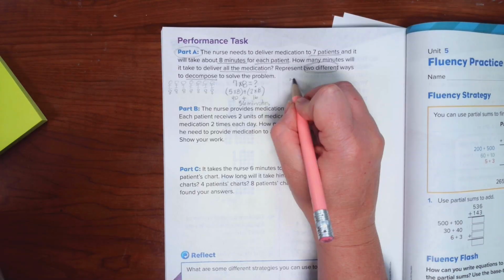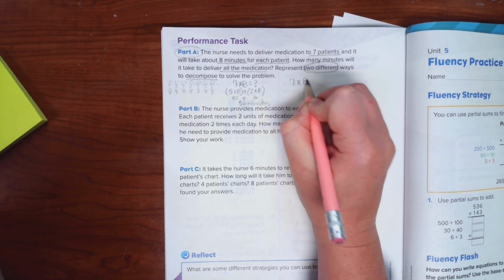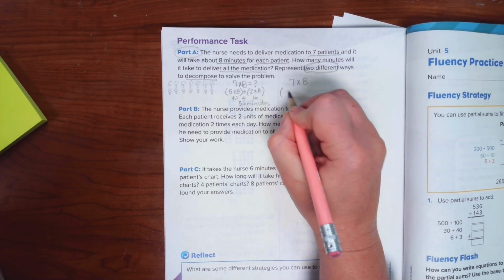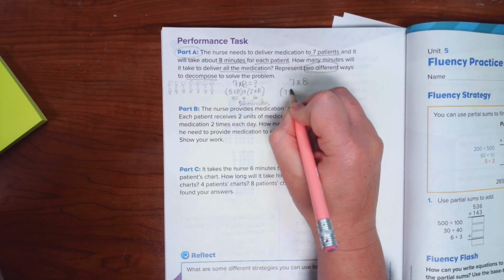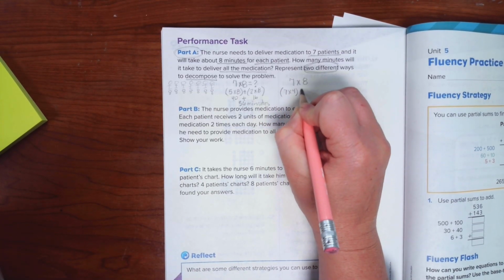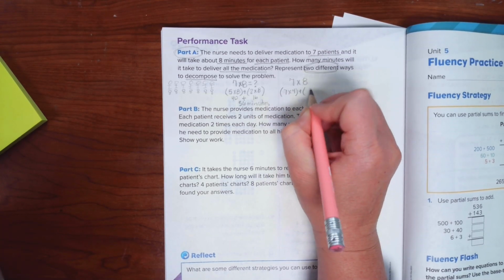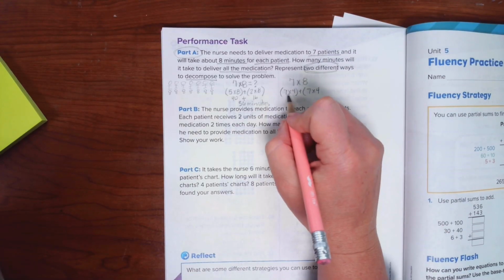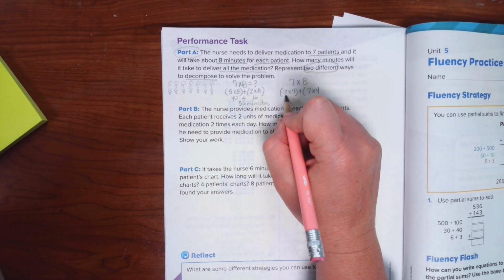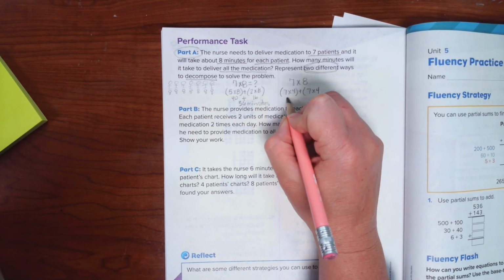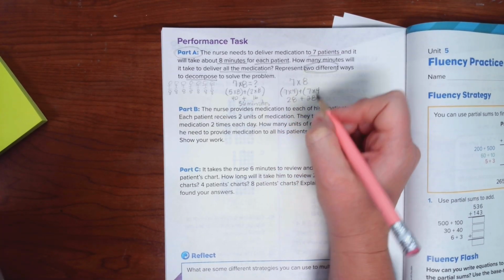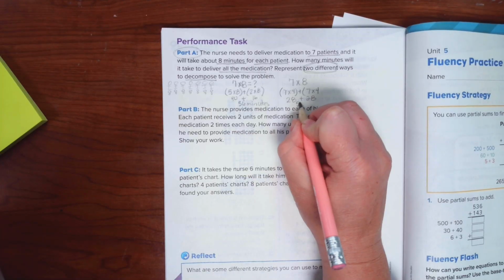Alright, 7 times 8 again. I can break my 8 down and keep my 7 the same this time and have it broken down into 4s. And I know double 7 is 14, so if I double the 14, I get to 28. And when I add 28 and 28, I get to 56 minutes again.